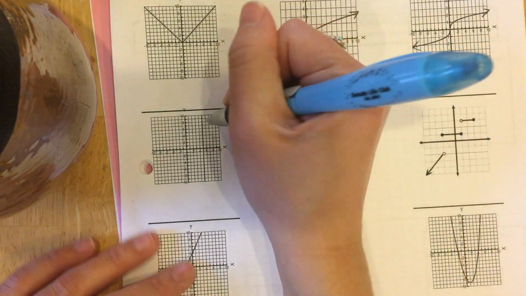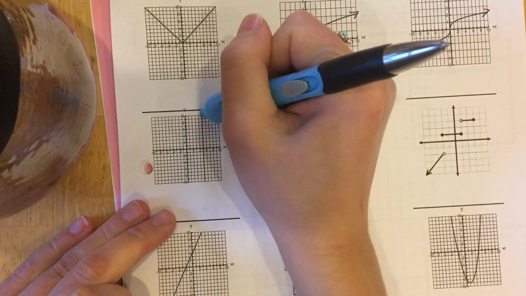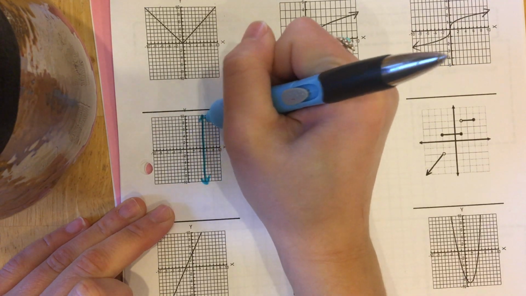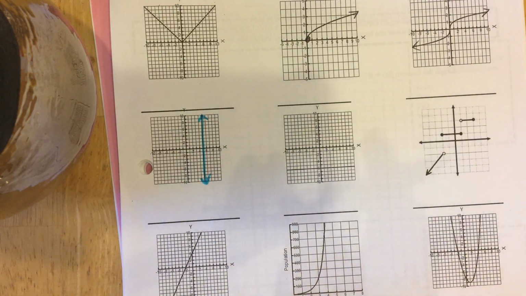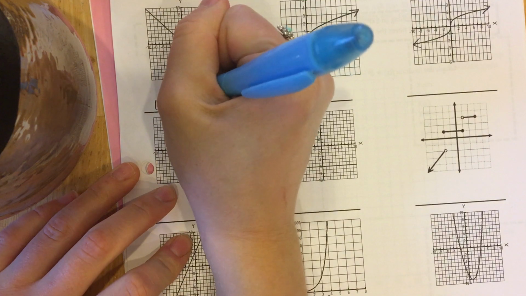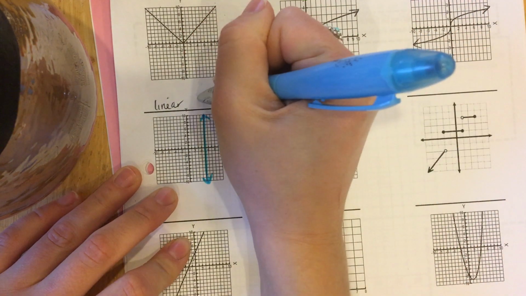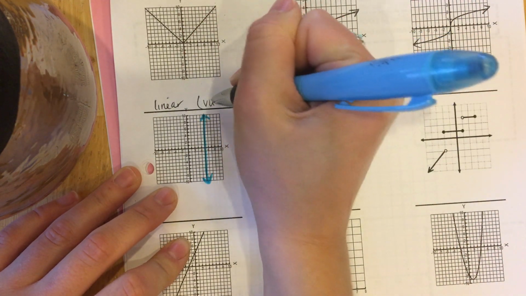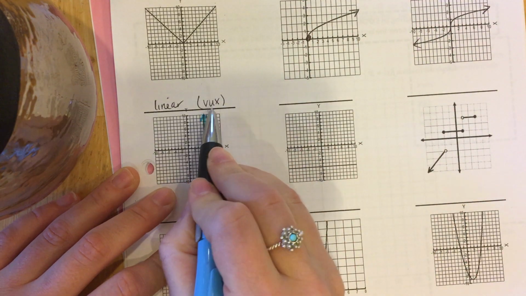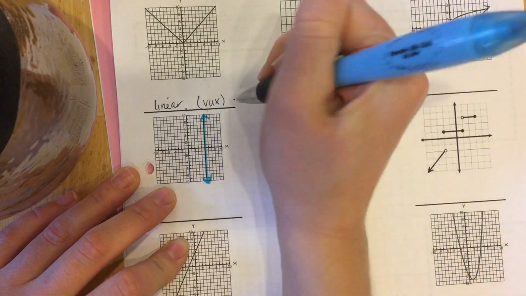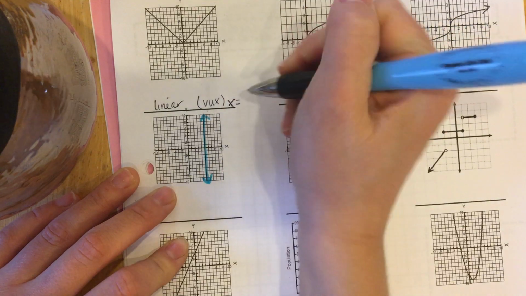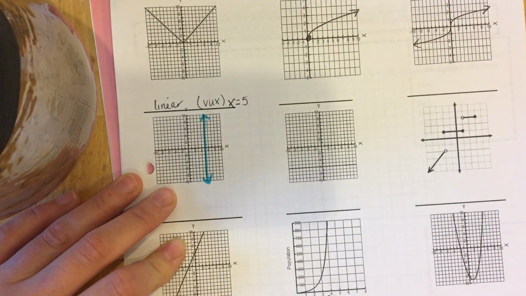Moving on, this one's a little hard to see, but the line's right here. I'll use my highlighter. This is just a linear function, okay? It's just a line. So this is linear. Since it's vertical, we use the abbreviation VUX, a vertical line, undefined slope, x equals. So the equation here would be x equals, I think that's 5. Okay?